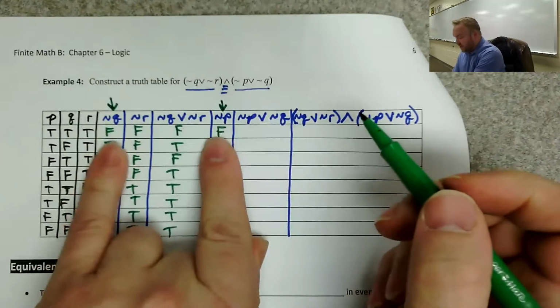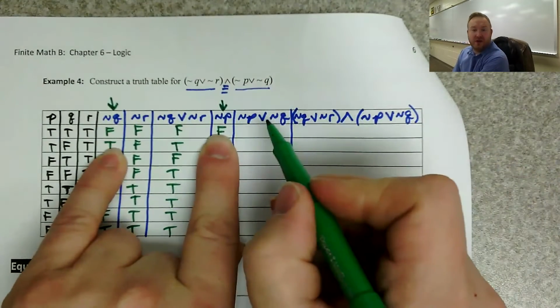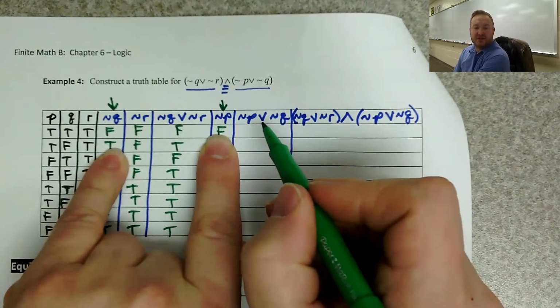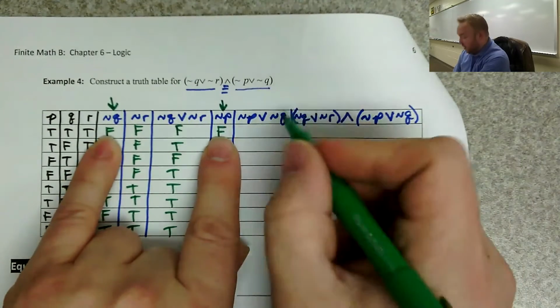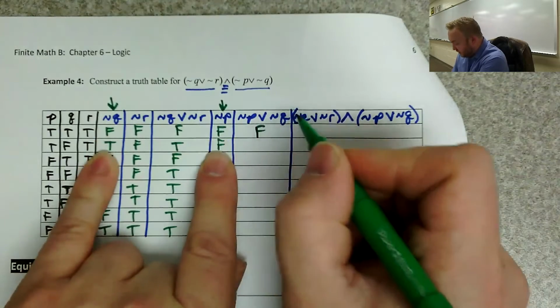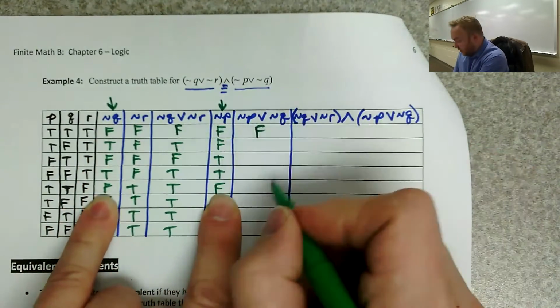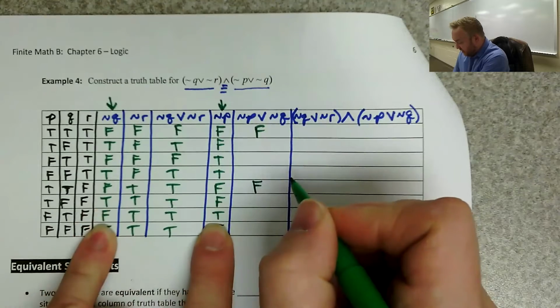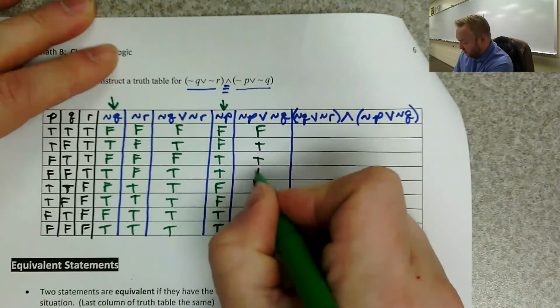Now we're ready to do another OR here, this time with the not P column and the not Q column. So I have to look at these two columns here. Again, we're doing a disjunction, so the rule is only false if both are false. So right off the bat, I see false and false, so I'll put a false here. Let's see, anywhere else do I see false? There's another one, false and false, so I can put false. And it looks like that's going to be it. Everywhere else is going to be true.